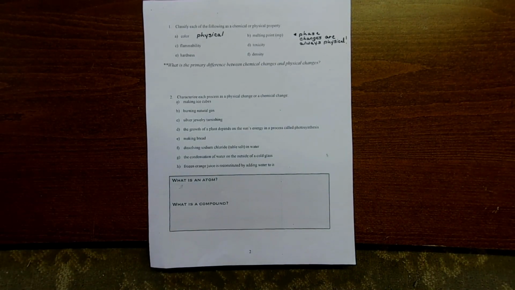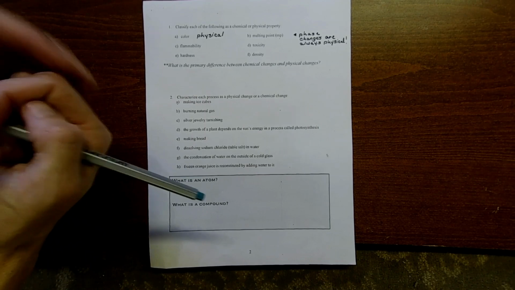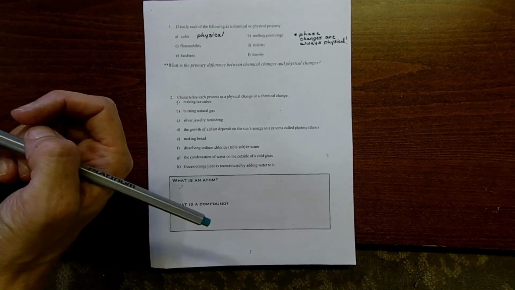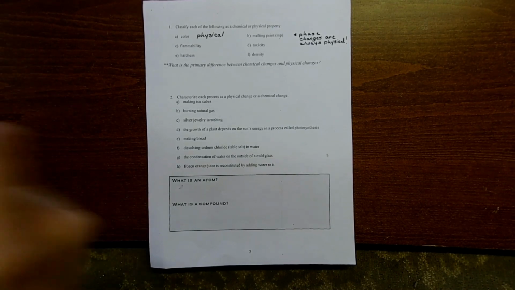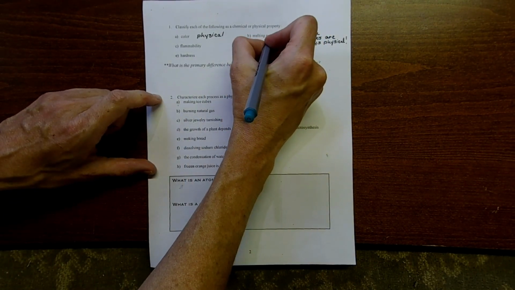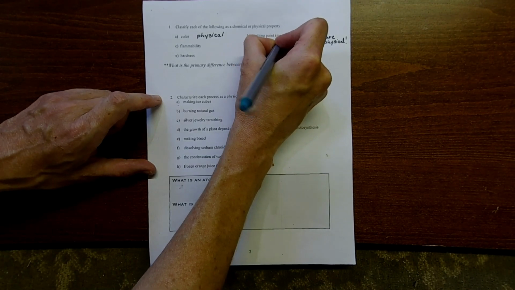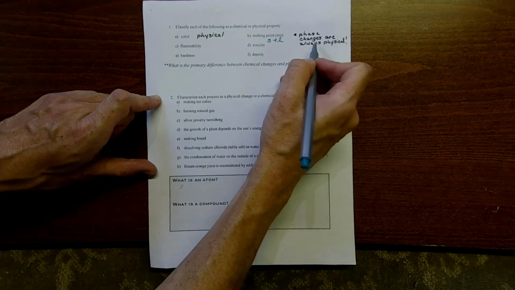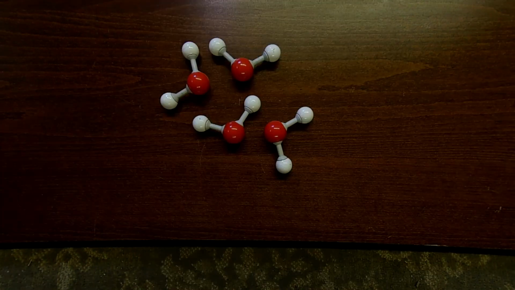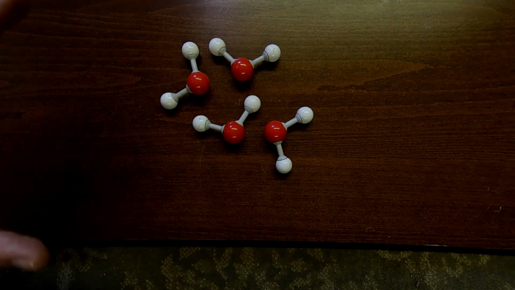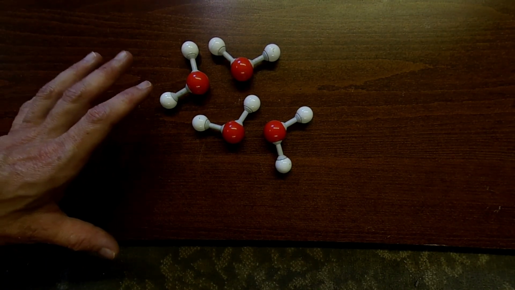In letter B, we're looking at melting point. Melting point is a technique that chemists use to characterize solids. Every solid has its unique melting point. What is melting point? You're observing a phase change, going from a solid to a liquid. Phase changes are always physical. So why are phase changes physical? Let's look at melting point specifically.